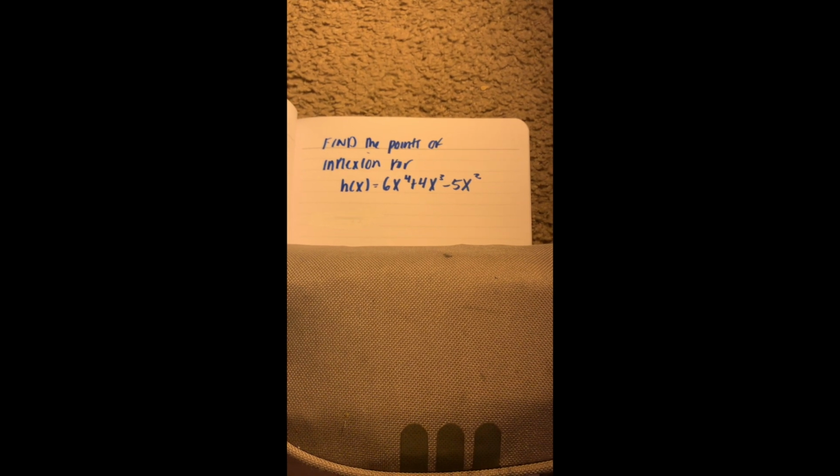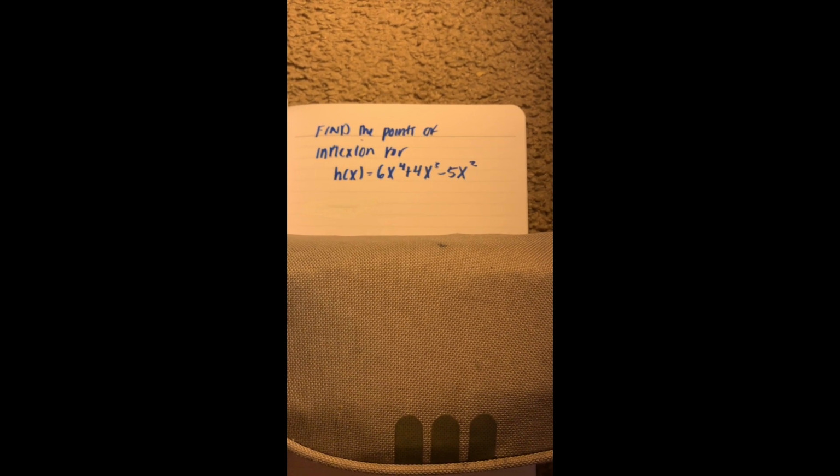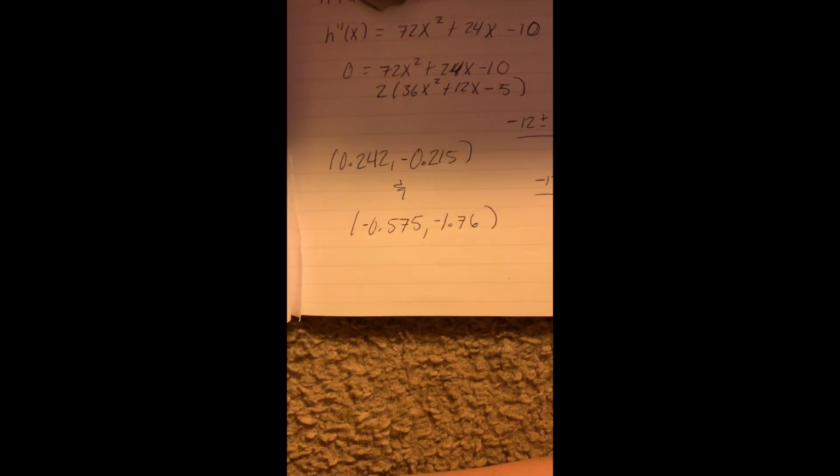Okay, here's your first IB style question, or your first question, and then pause to figure it out, and then here is your answer. These are like the two coordinates you should get.